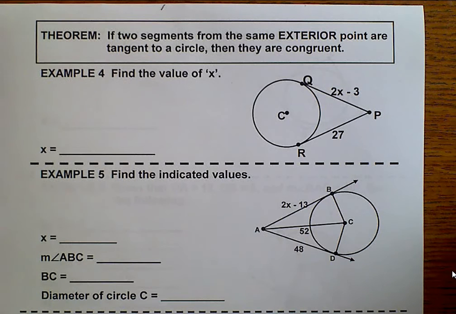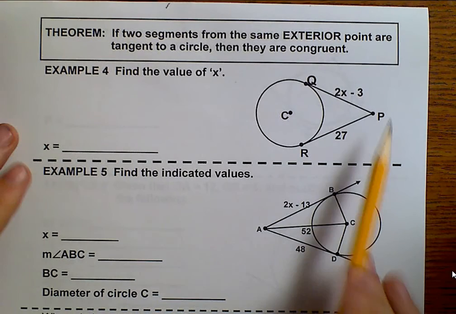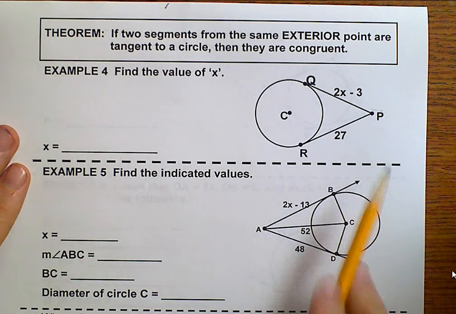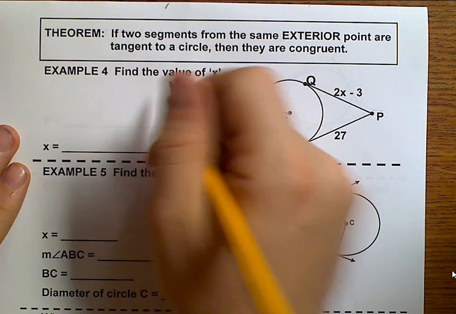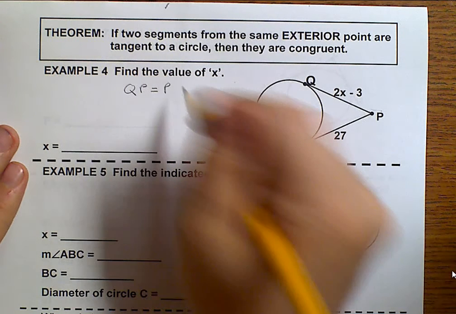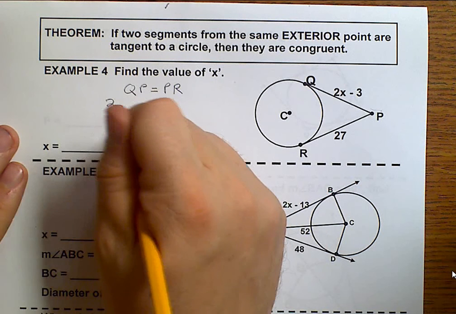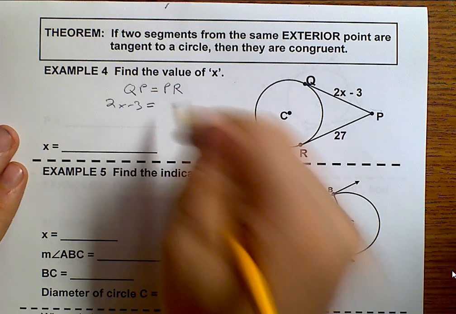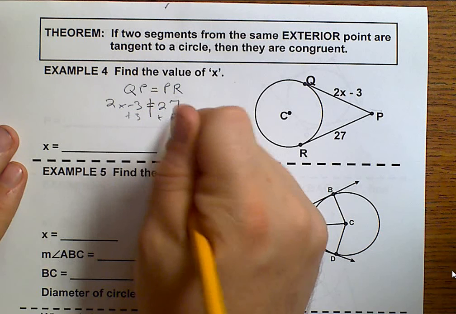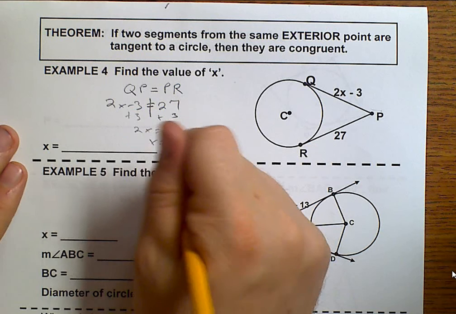Here we have another theorem. If two segments from the same exterior point are tangent to a circle, then they are congruent. So that means that QP is equal to PR. So 2x minus 3 equals 27. Add 3 to both sides. 2x equals 30, which means that x equals 15.